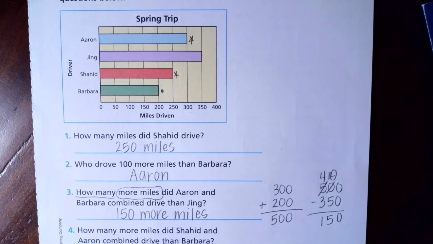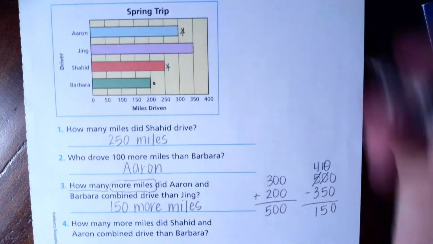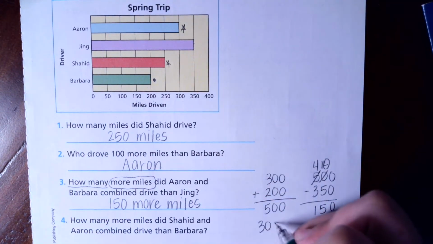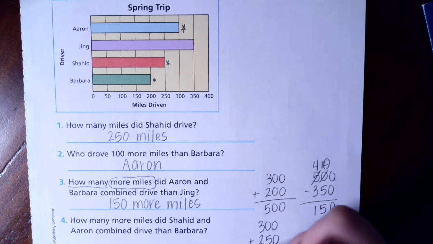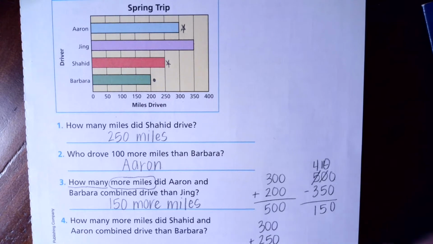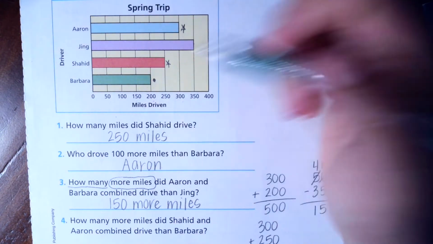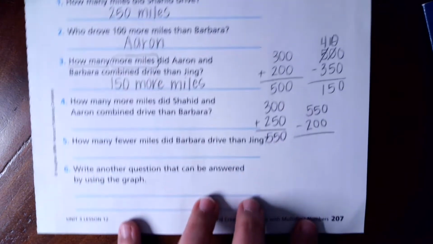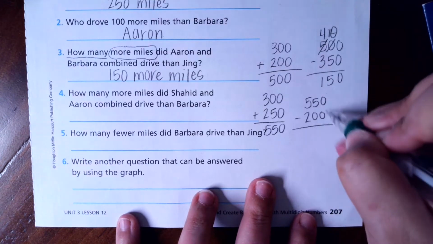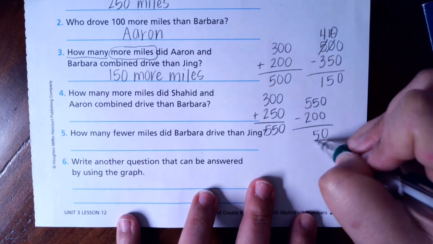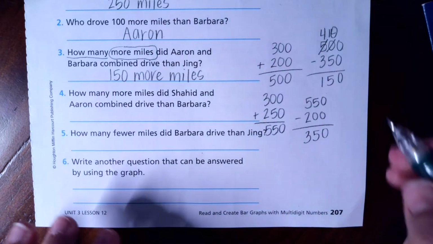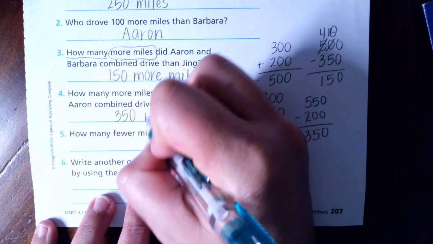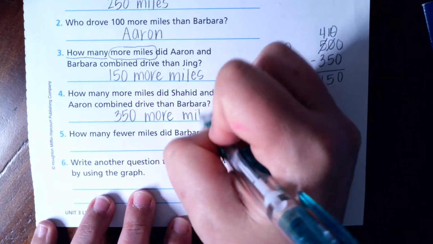All right, let's see how you did. So first we are going to add up Aaron and Shaheed. So I have 300 for Aaron and 250 for Shaheed, and that gives us 550. Sorry, I ran out of room. And then I know Barbara did 200. So I'm going to do 550 minus 200. 0 minus 0 is 0, 5 minus 0 is 5, and 5 minus 2 is 3. So you should have gotten an answer of 350 more miles again.